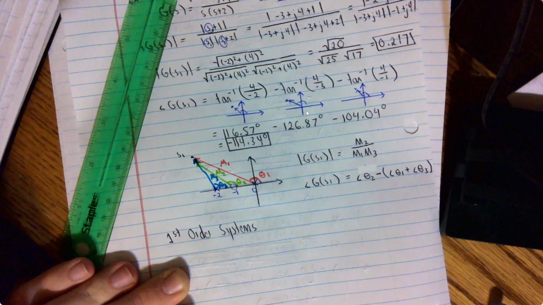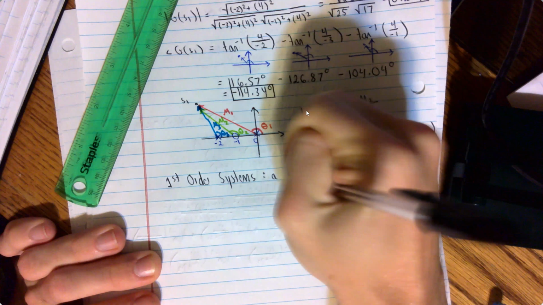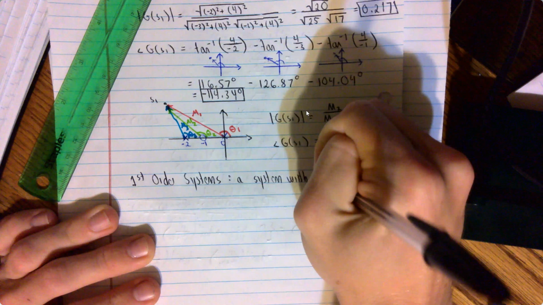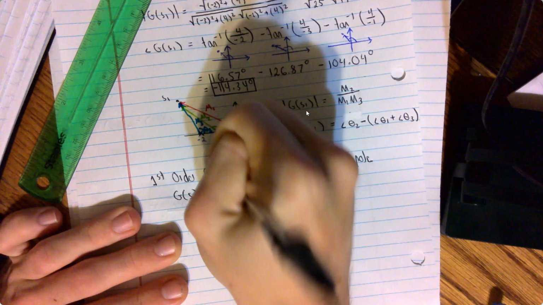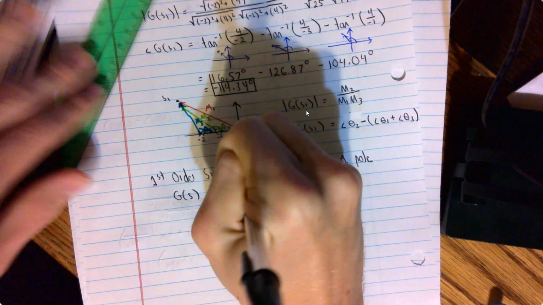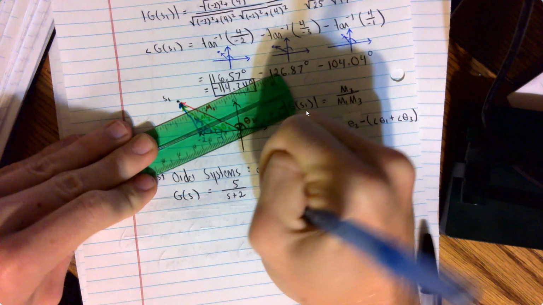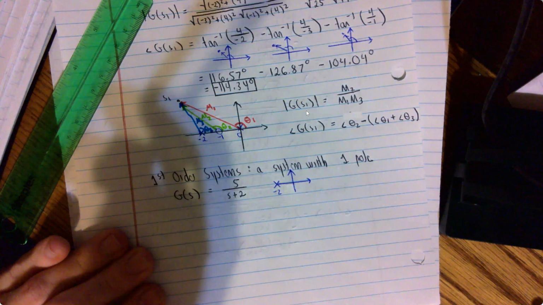So first order system, it's basically a system with one pole. An example of that would be, let's just say G(s) is equal to 5 all over s plus 2. If you look at this on your pole zero plot, you're going to notice at -2, you have a pole. And so that's what it's trying to tell you. It has one pole, that's a first order system.